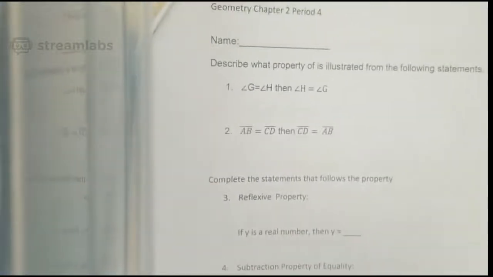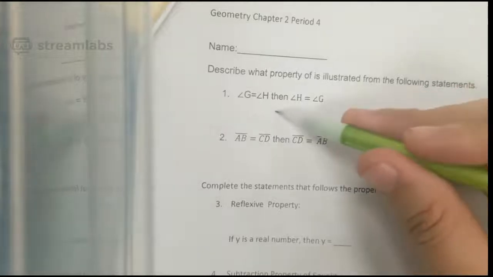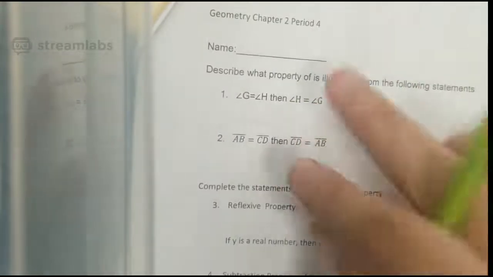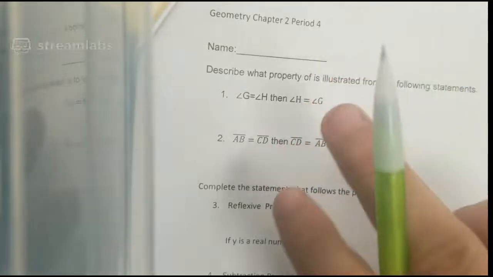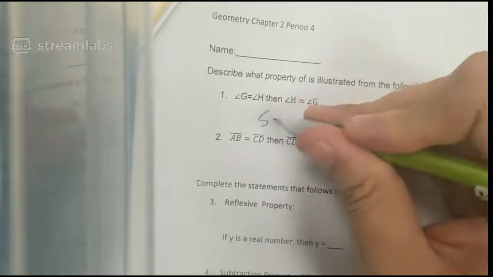Oh, we're on chapter 2 already. So chapter 2, let's continue. What is the property illustrated? G equals H, so H equals G. That's reverse. Like a symmetrical face, your left is the right is the left. They're not exactly the same, but they look the same when you flip them back and forth. So this is symmetric.